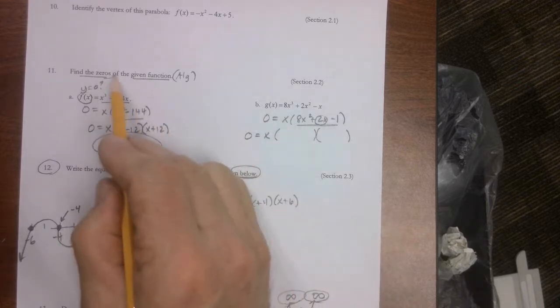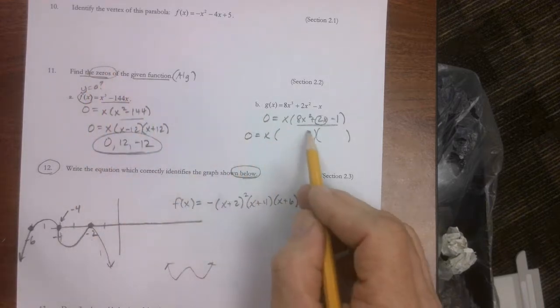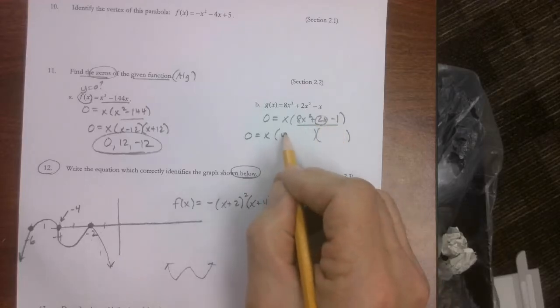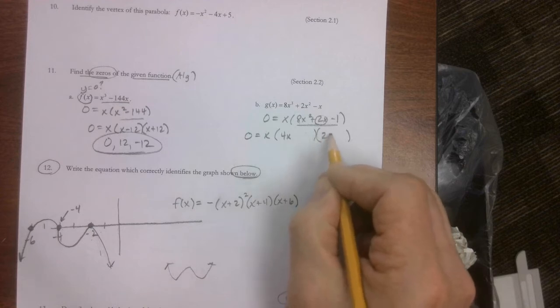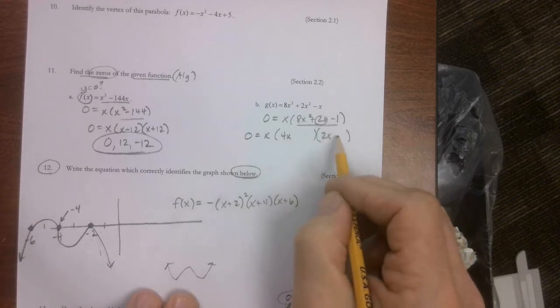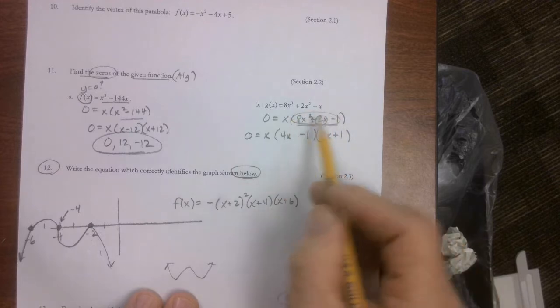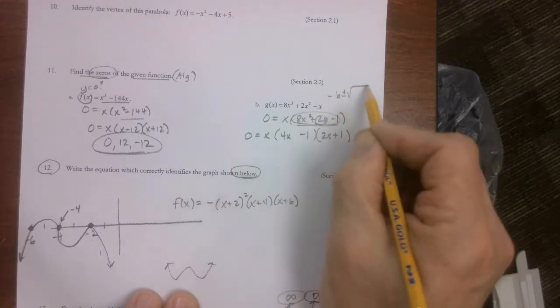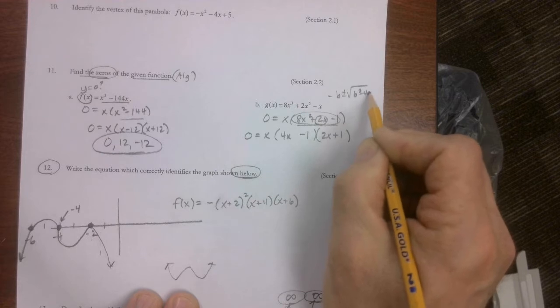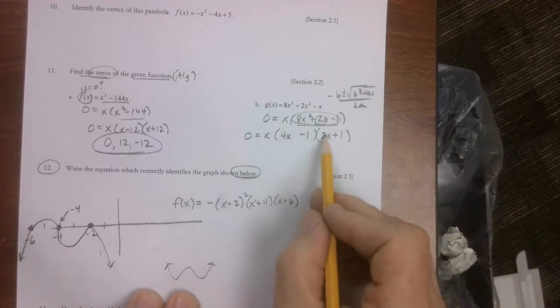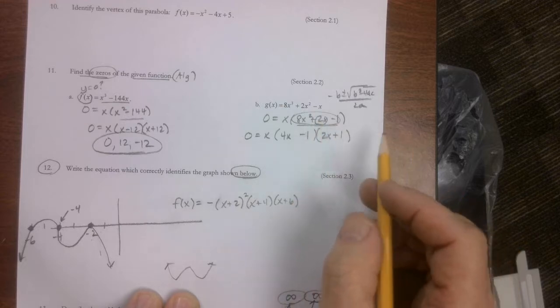So find the zeros of this, and if it doesn't work by factoring it, 4 and 2, oh, wait, 4x, 2x, there's hope, plus 1 minus 1. I was going to stuff this into the quadratic formula, but I noticed that it's factorable. So if I FOILed this out, I would get this, so we're all good.